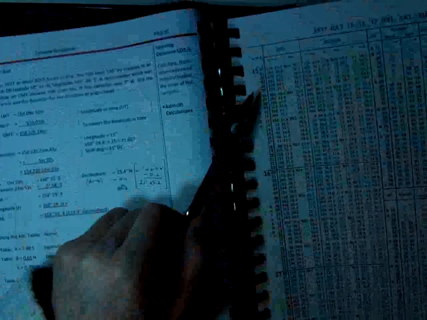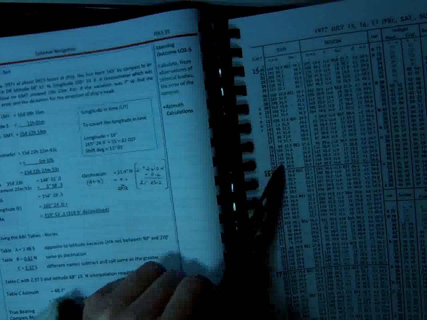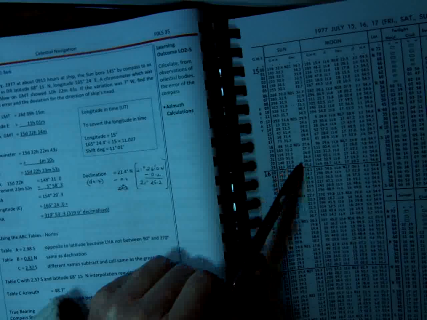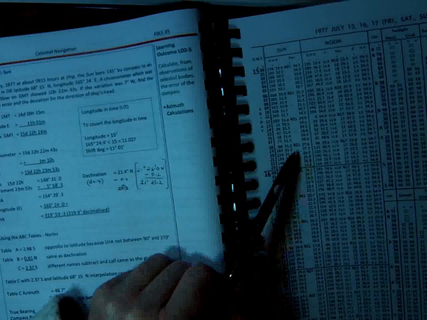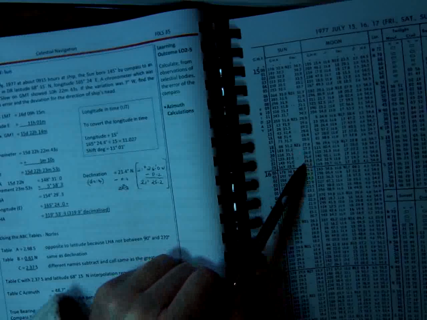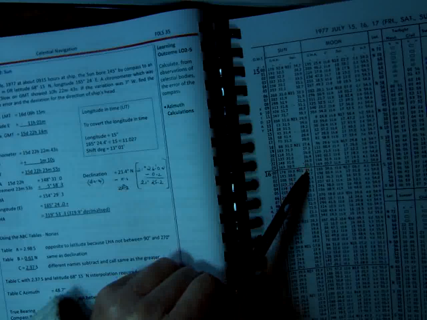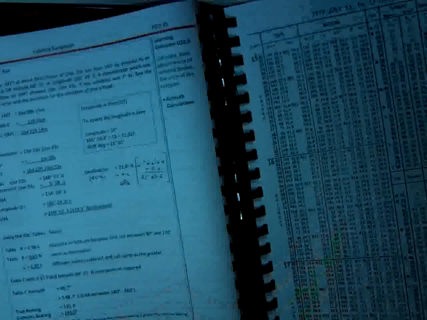So we go in the tables on the 15th at 22 hours, and we write down our GHA of the sun, which is 148 degrees 31. We also write down our declination, which is 21 degrees 26.0 north, and it's decreasing, as you can see there. Then at the bottom of the page, we get our D correction, which is 0.4.